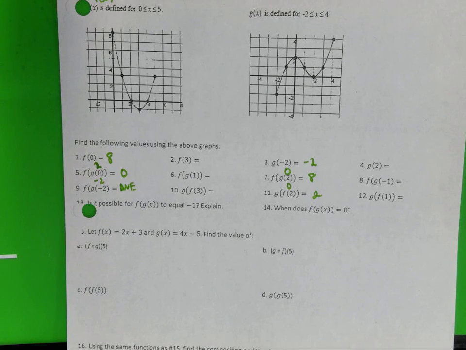G of x, if f of g of x is equal to negative 1. We're still looking at it for just a second. Let's see. It can be a weird number, but it will work. It'd be like 3.75 or something, something weird like that, where it'd be like g of 3.75.